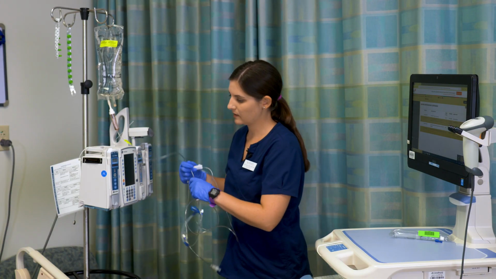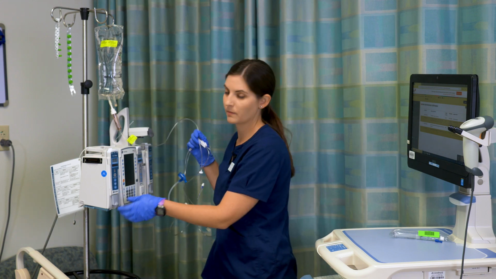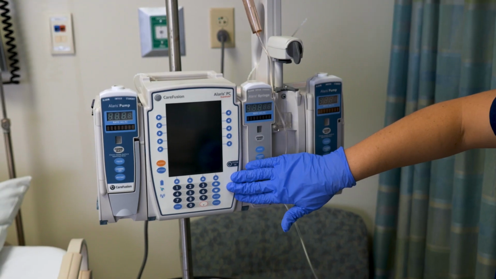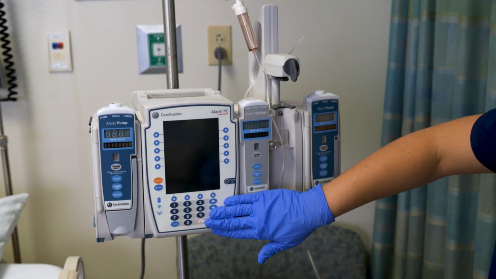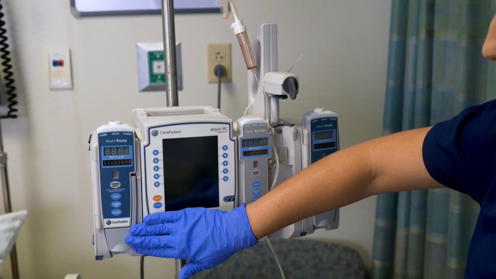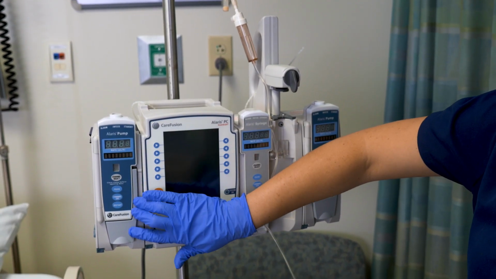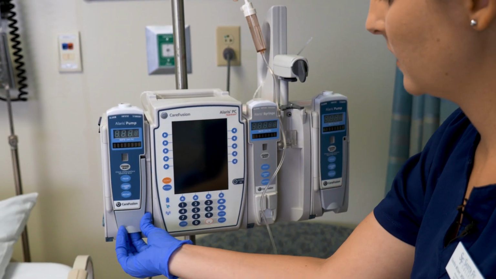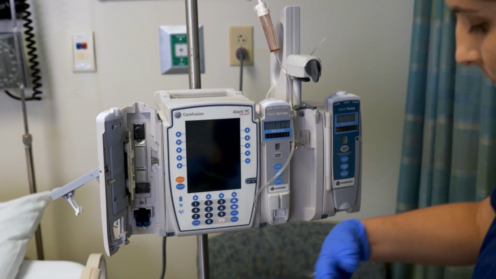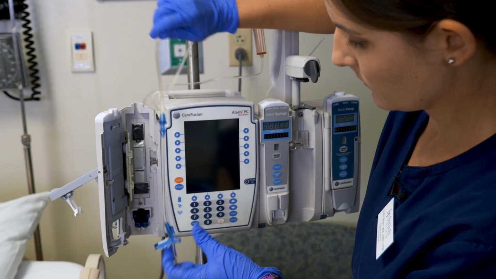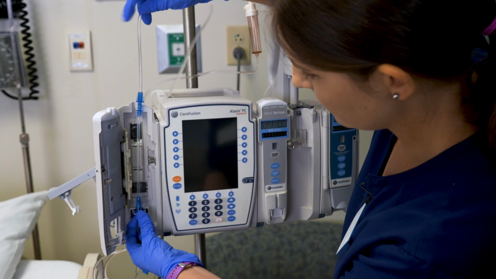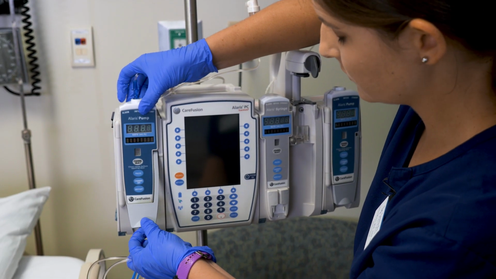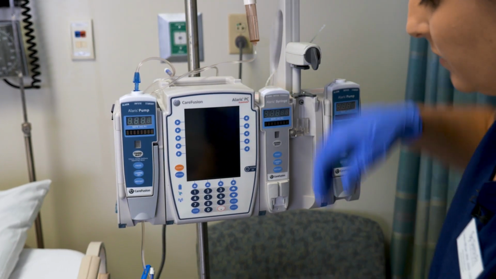I can now go ahead and put my tubing into my Alaris pump. This is the brain or the PC part of the Alaris IV pump. This is where you control your settings. This extra part on the side here is called your channel. That is where we're going to be placing our IV tubing. I'm going to open up this part, slide it in right over here and it clicks, and hold the door closed of the channel and lock in place.